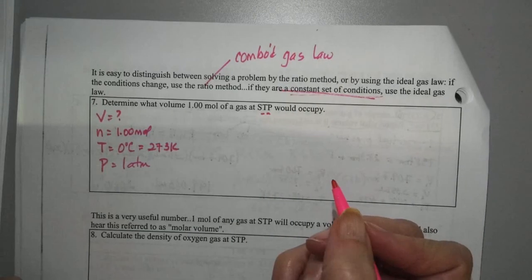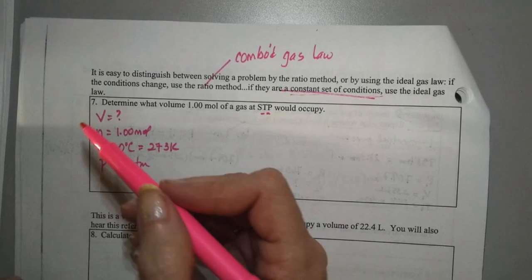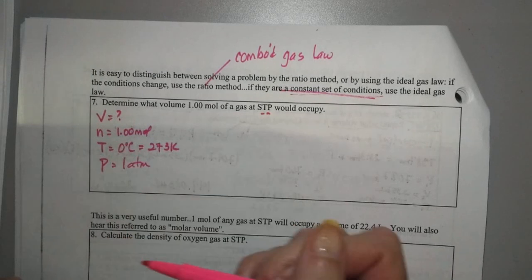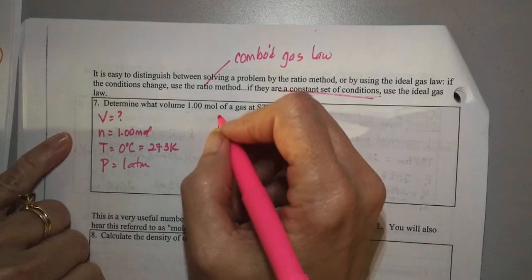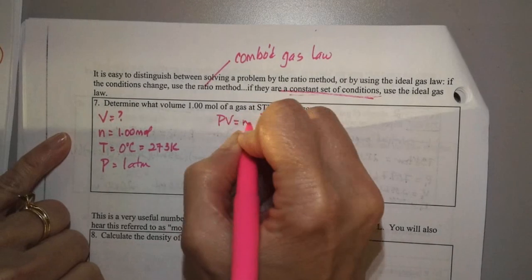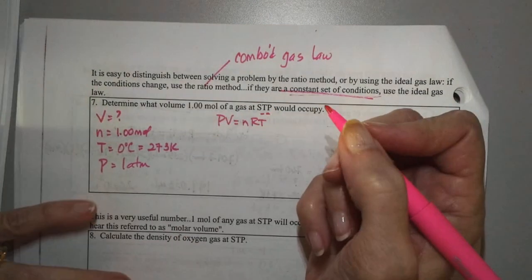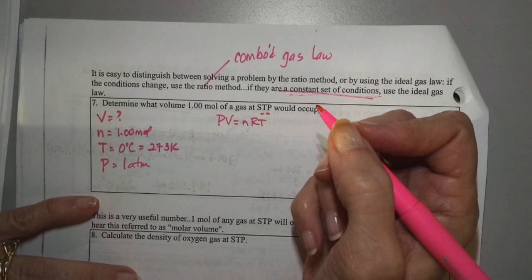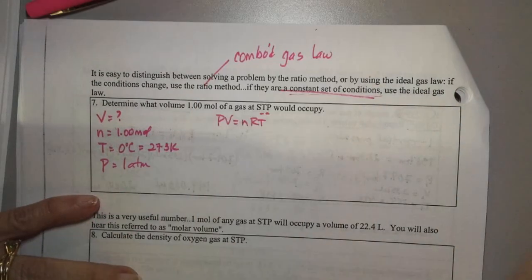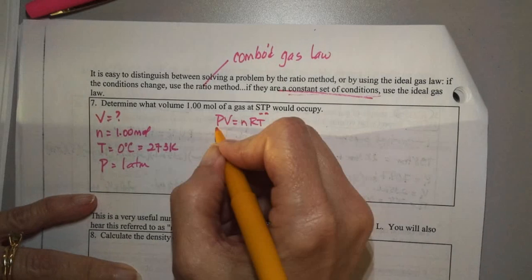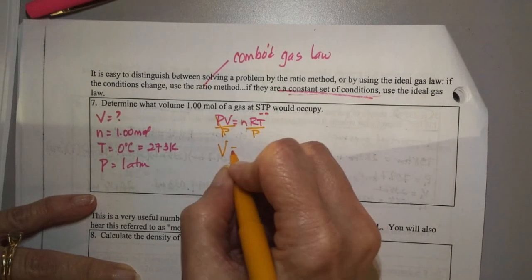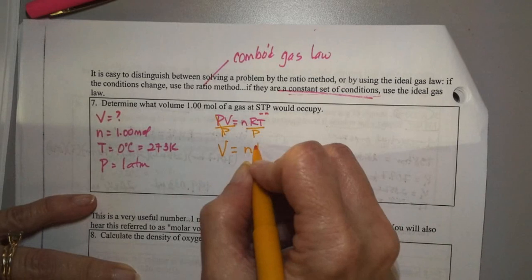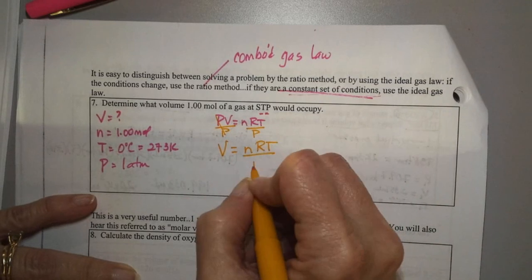Am I going to use the combined gas law or the ideal gas law? Ideal gas law. So PV equals nRT. Solve the equation for V. So when you solve the equation for V, you're going to divide out pressure on both sides. So V equals nRT over P. Yeah? Plug your numbers in.